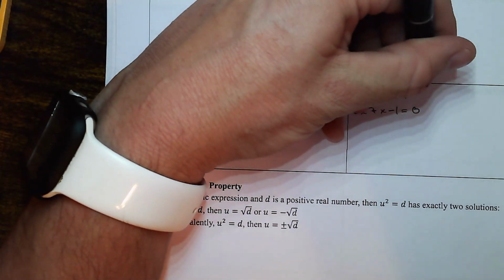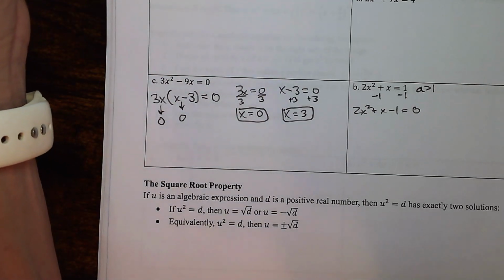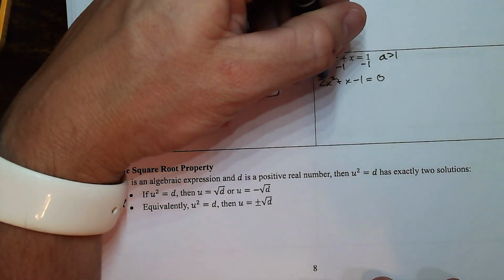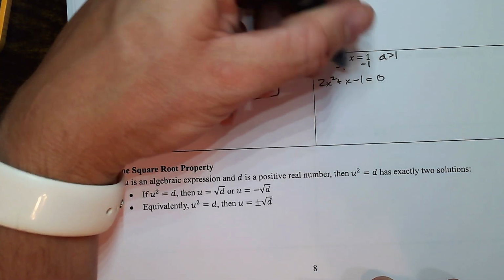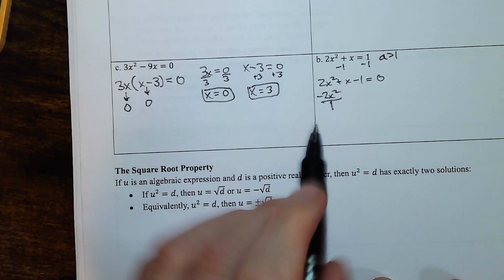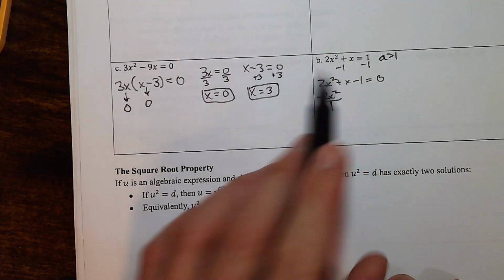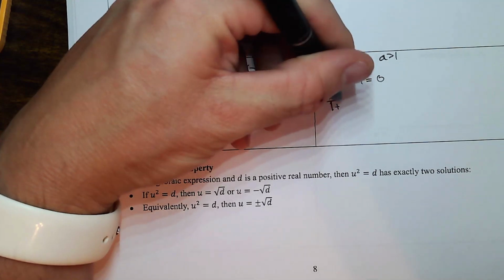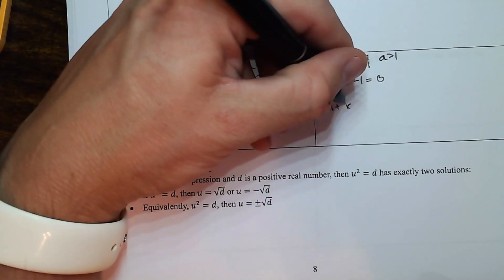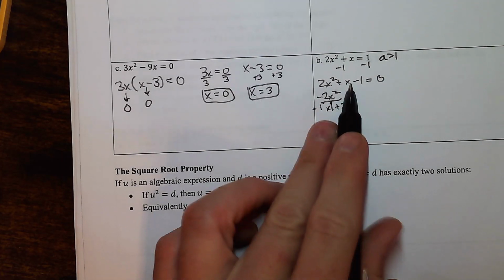If a is greater than 1, then I've got to do one of those longer methods. I either do factoring by grouping or guess and check. I'm going to do factoring by grouping. How does it work? I multiply the first and the last: 2x squared times negative 1 is negative 2x squared. I find 2 terms that multiply to negative 2x squared and add to 1. To multiply to a negative and add to a positive, you need a negative and a positive. What about negative 1x and 2x? Negative 1x times 2x is negative 2x squared. Negative 1x plus 2x is 1x.